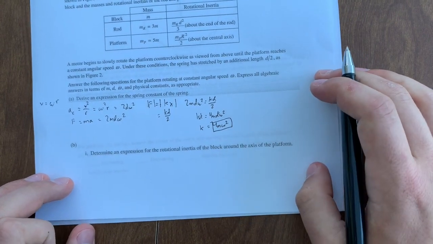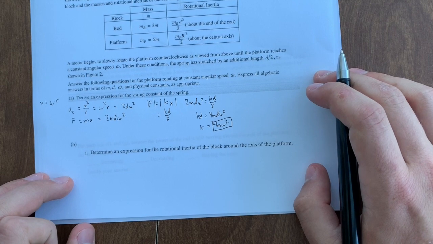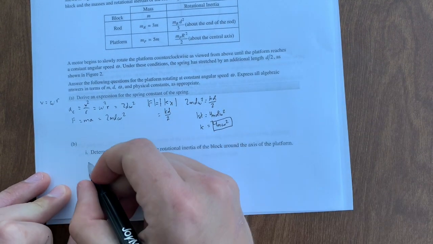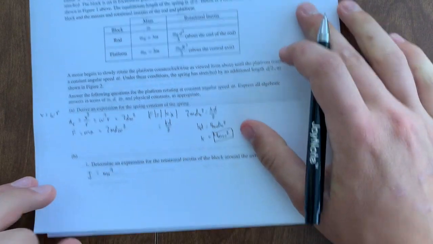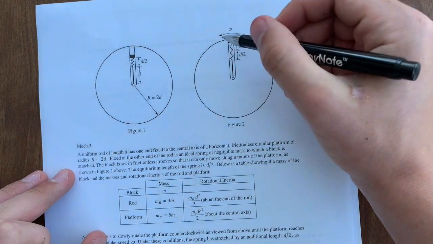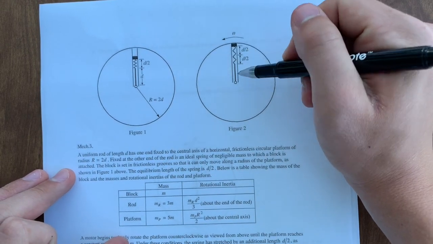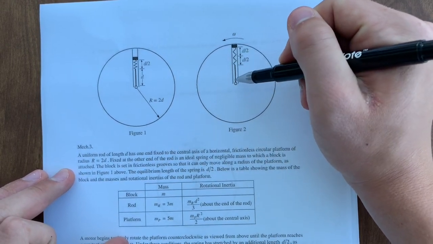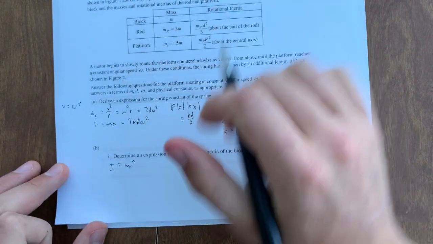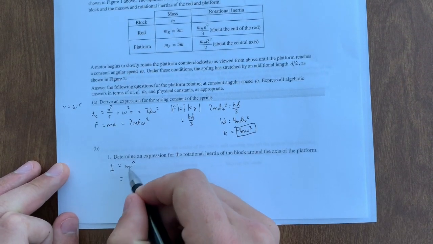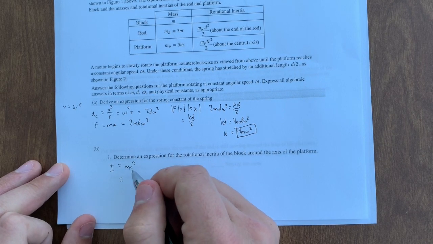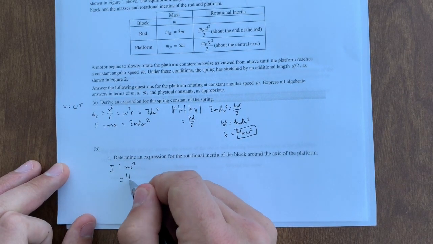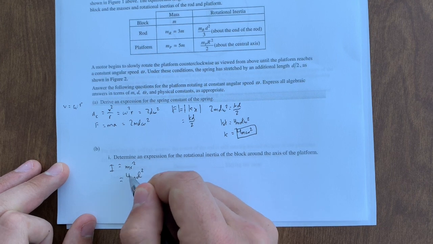Part B. Determine an expression for the rotational inertia of the block around the axis of the platform. For this, we can remember the equation I equals mr squared. The block has mass m, and it has its radius 2d from the axis of the platform. So this just becomes m is m, and 2d is r. 2d squared is 4d squared, so we get 4md squared.